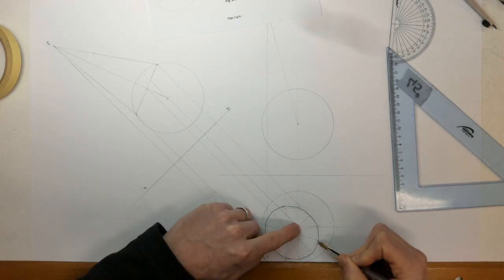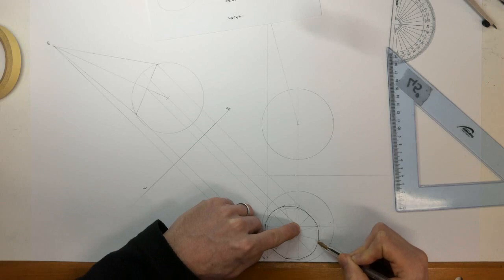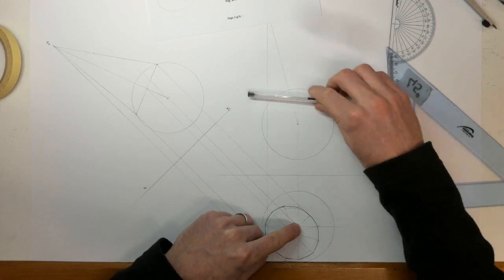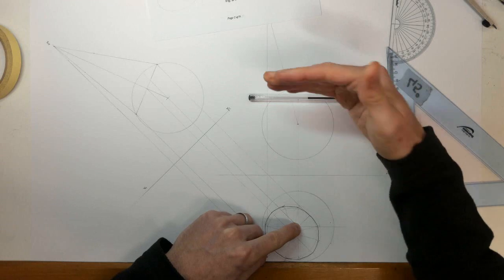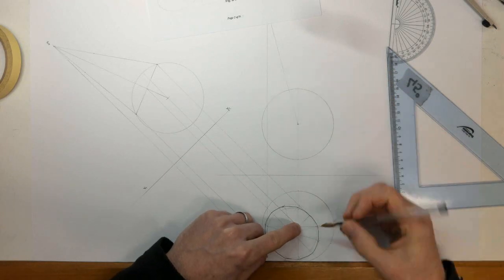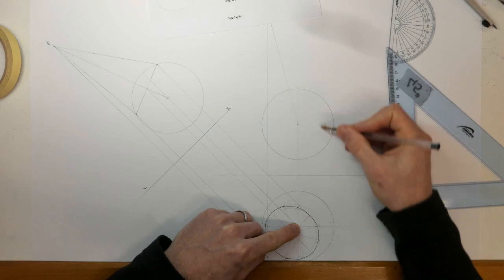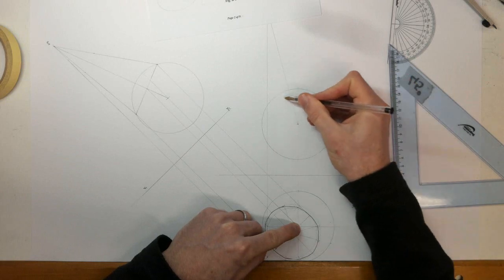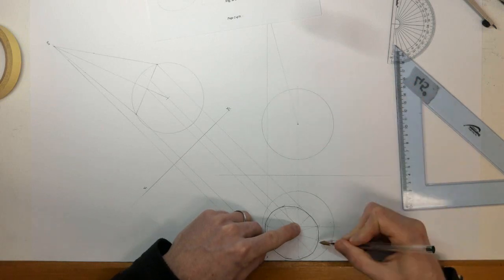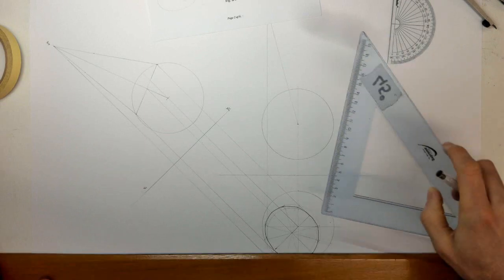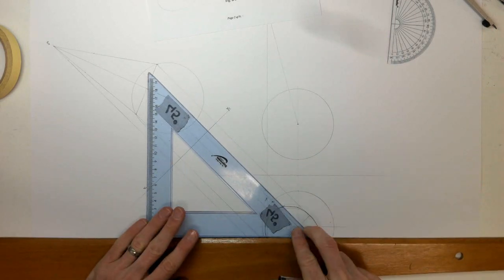Where that circular profile touches here, I can project that up and find the corresponding edge view of that profile. So I could rotate to here, bring it up until I hit the side of my sphere, with a horizontal line across representing the horizontal section, and project up onto it. So that's one method, but as I said, I'm going to go for what I think is a quicker method here.